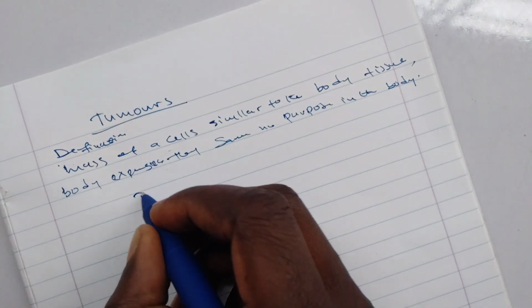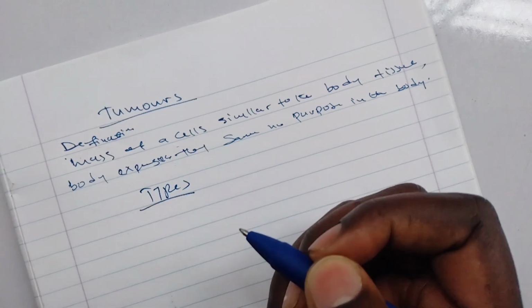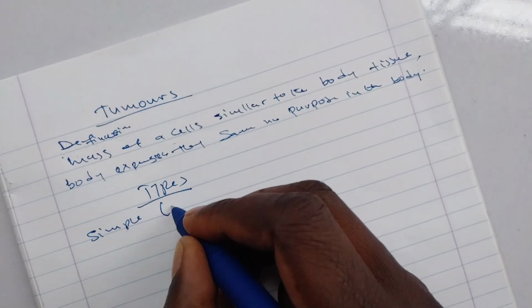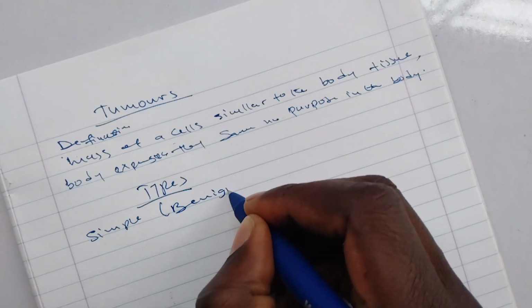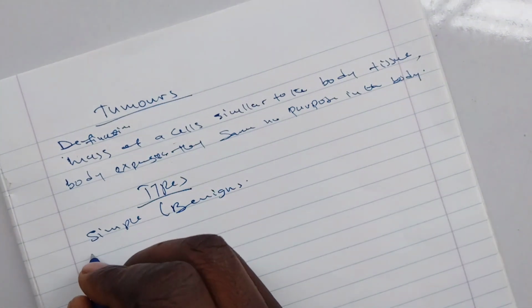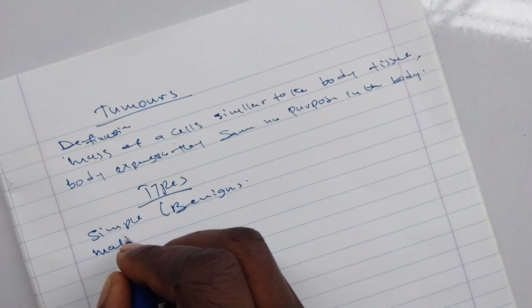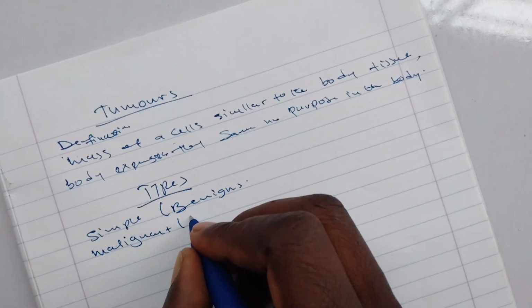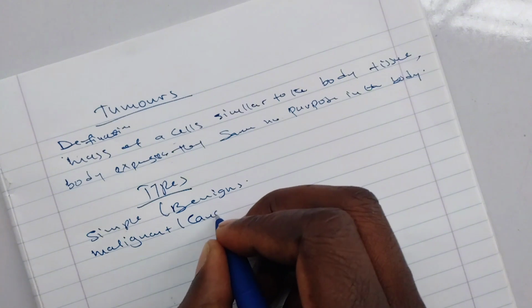Let's look at the type of tumor. Type of tumor, we have simple tumor, benign tumor, and then we have malignant tumor, and that one is cancerous.